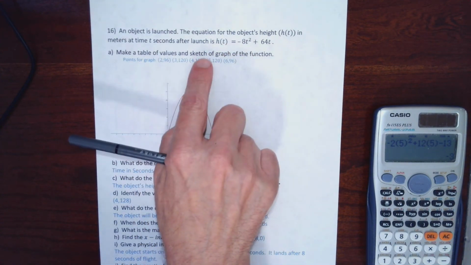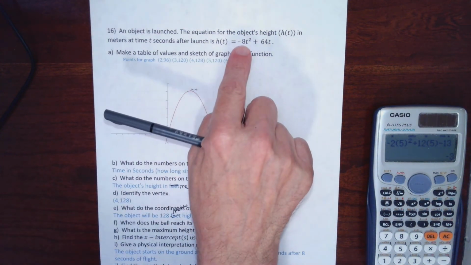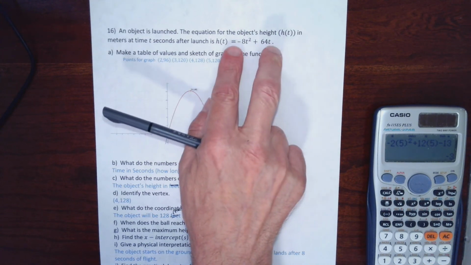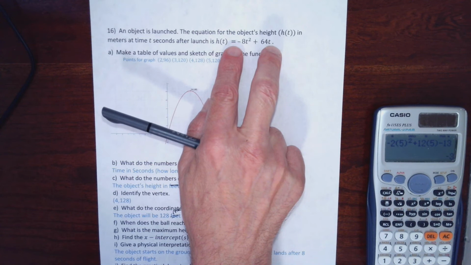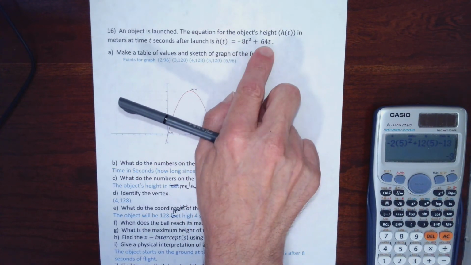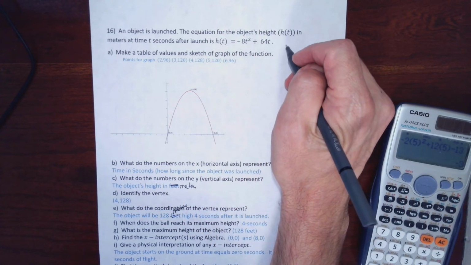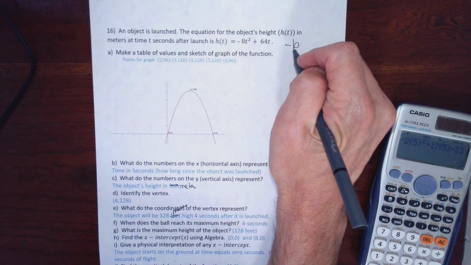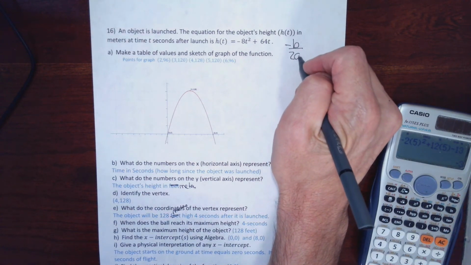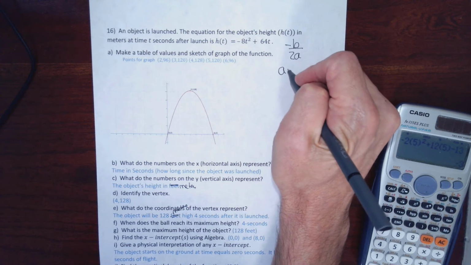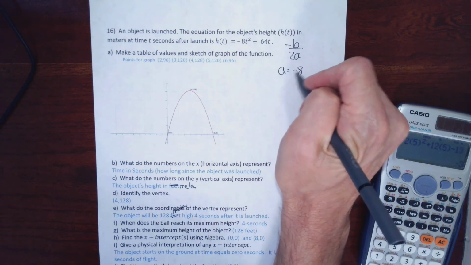First, it wants me to make a table of values and sketch a graph of this height of the object function. And because there's not a parentheses, I can't just change a sign. There's both a squared and a first power term. To get my table started, I'm going to use the negative b over 2a formula, where a is the number in front of the squared term, which is negative 8.